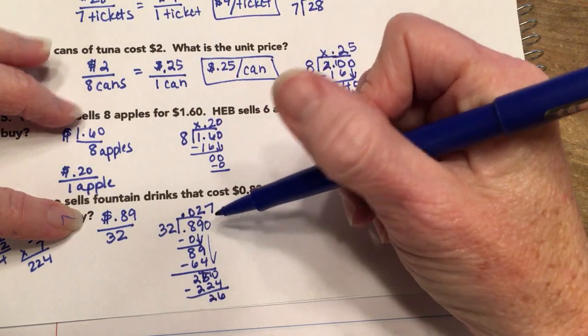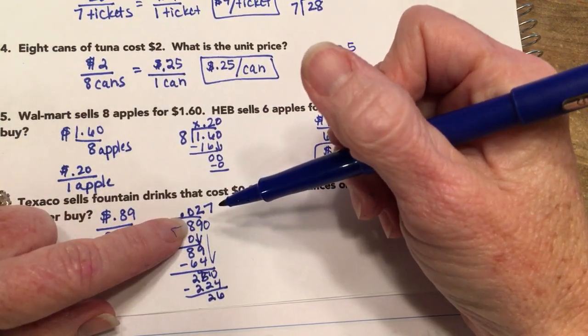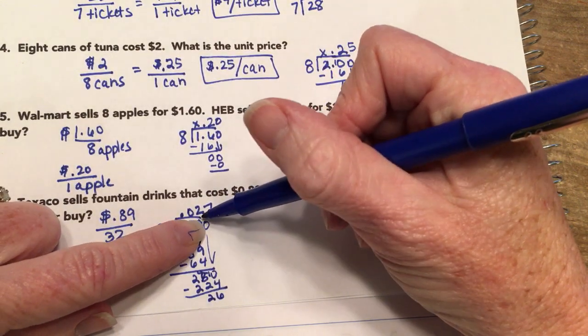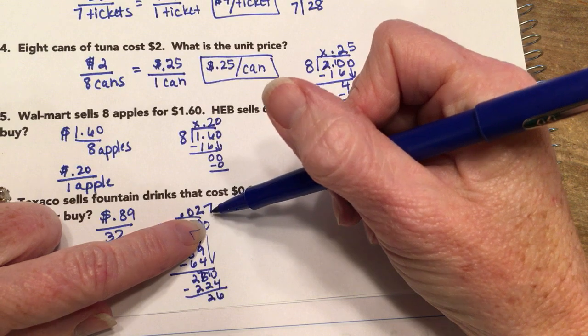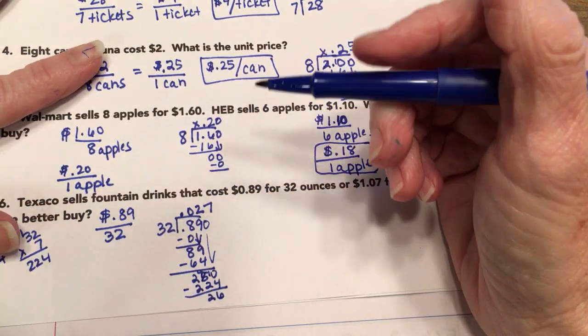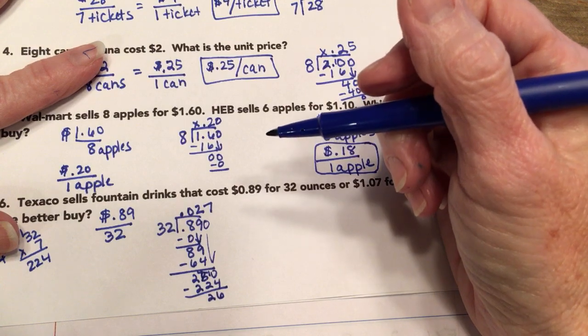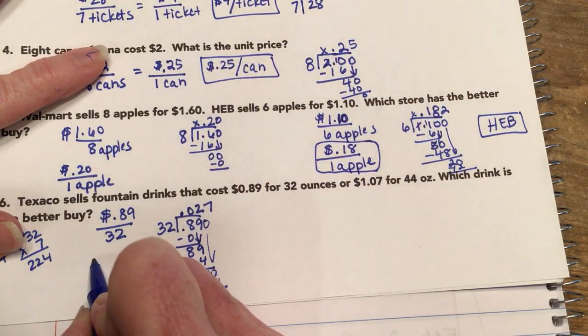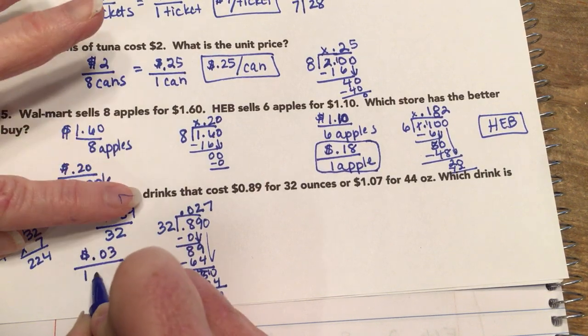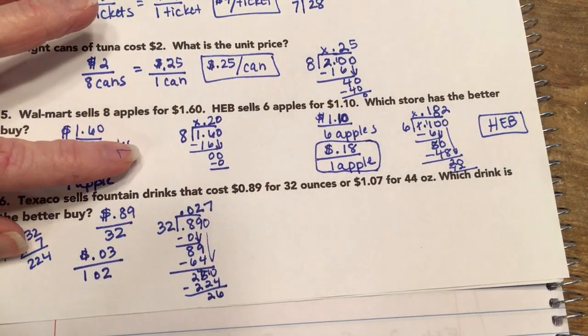All right, so if I interpret this, because it's money, I don't have 27,000 cents. This is the hundredths place, so I'm going to round. Since 7 is 5 or more, I do round up this time. So this rounds to 3 cents. So this is going to be 0.03 for 1 ounce of drink. Okay?